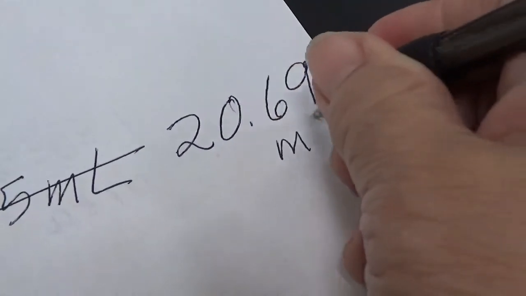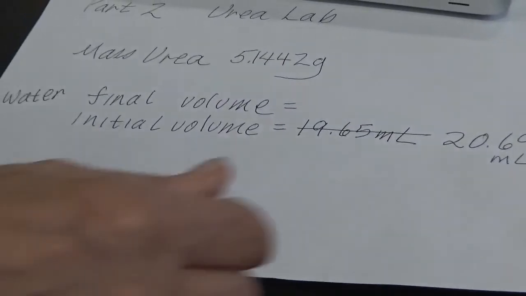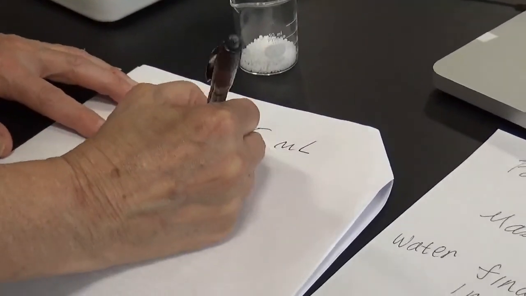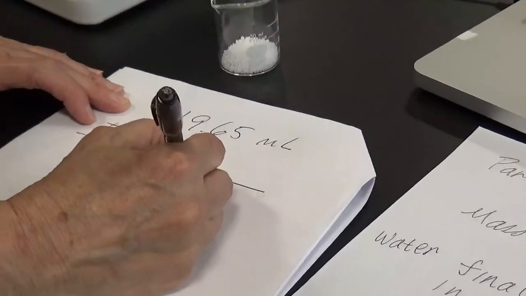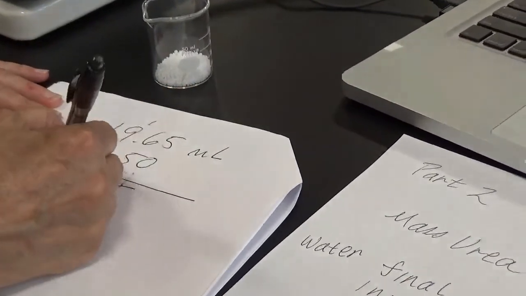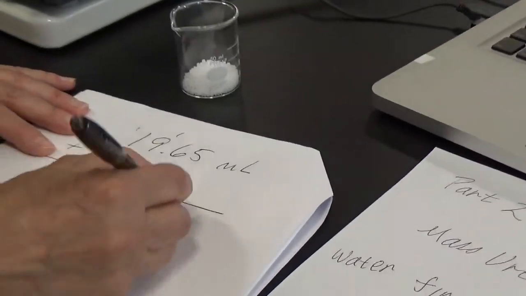So it says in the instructions, if you added 5 grams of urea, to add half that in milliliters of water. So if I had 19.65, and I add say 2.5, which is about half the number of grams, which was about 5, 22.15.